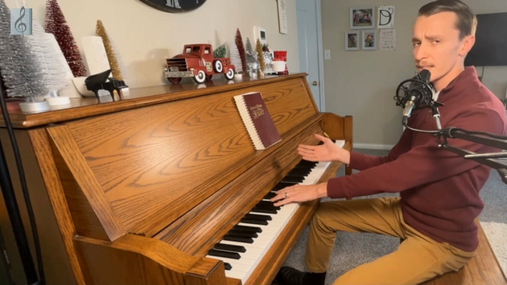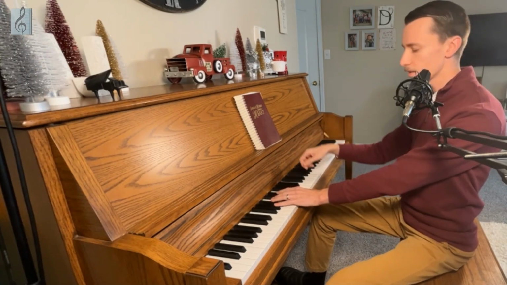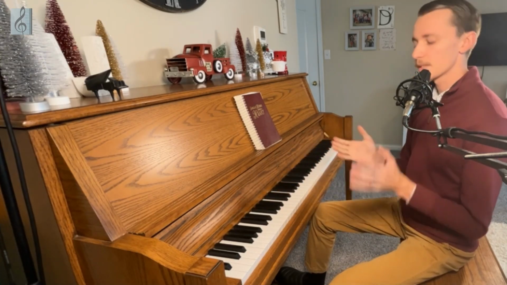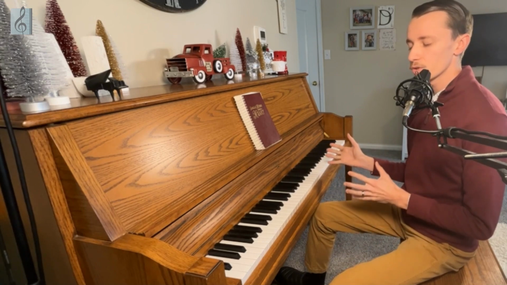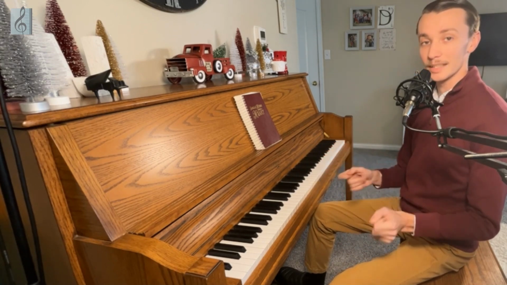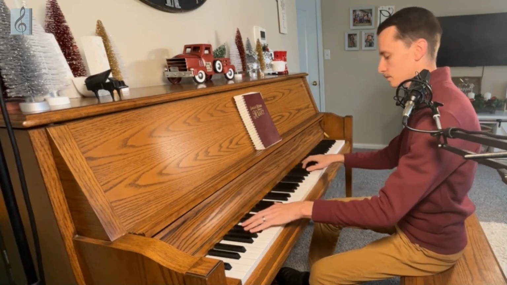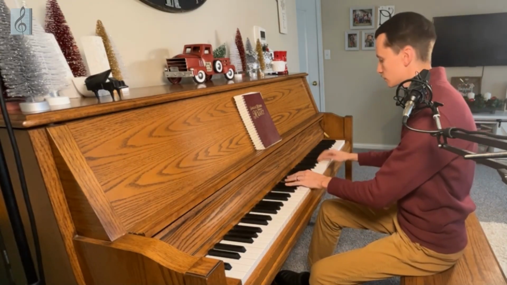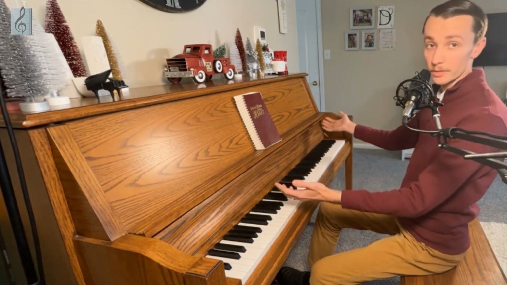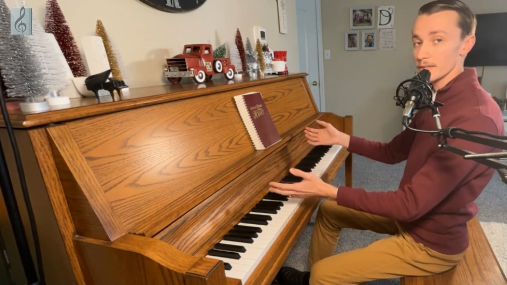So I'm going to play A flat 7 just because that's the chord that tends to go to D flat. So I'm going to end Glory to His Name in the key of A flat, and then I'm going to go to When We All Get to Heaven in the key of D flat. There's my A flat 7 chord. Now to D flat, When We All Get to Heaven.